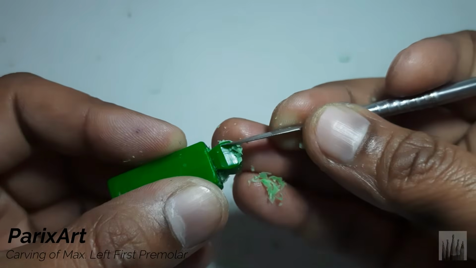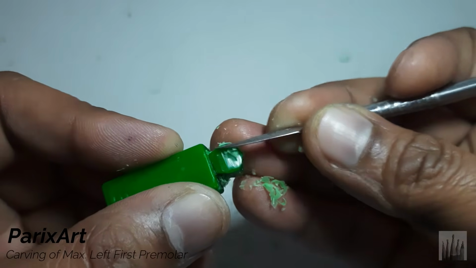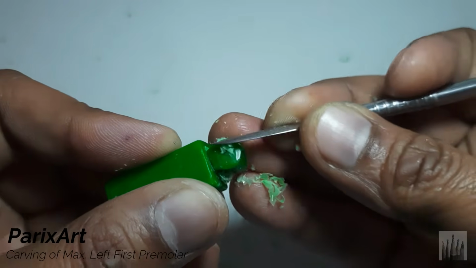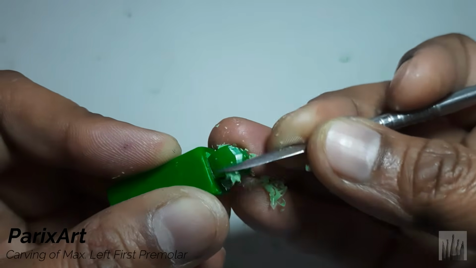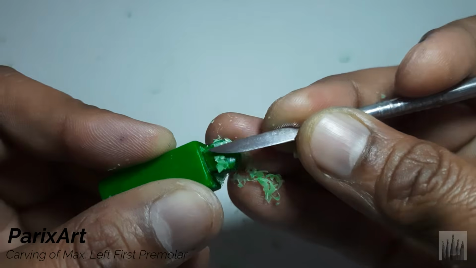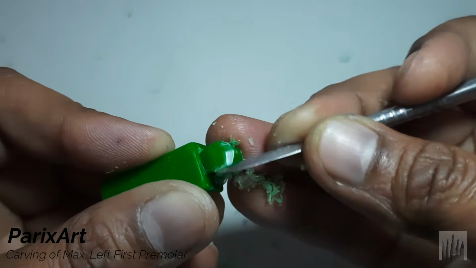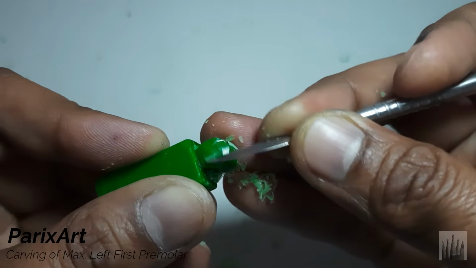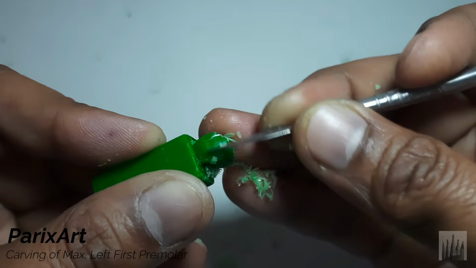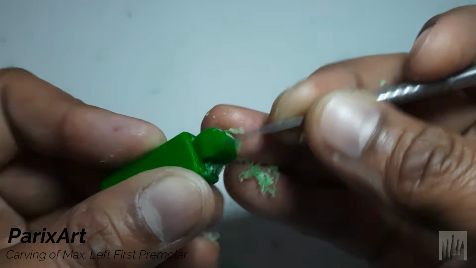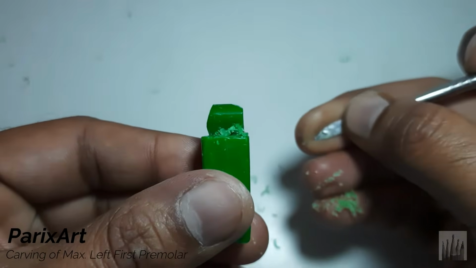See how I'm approaching the crest. See the buccal outline now?